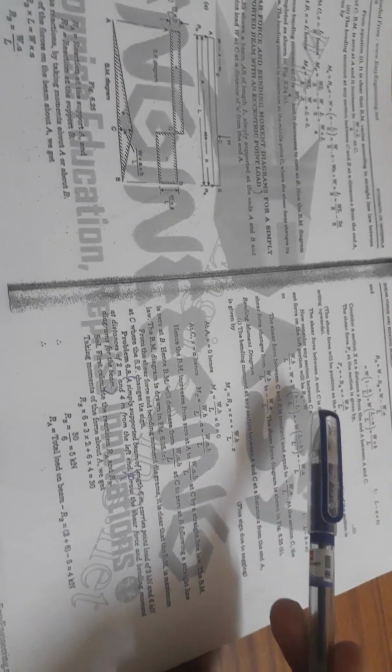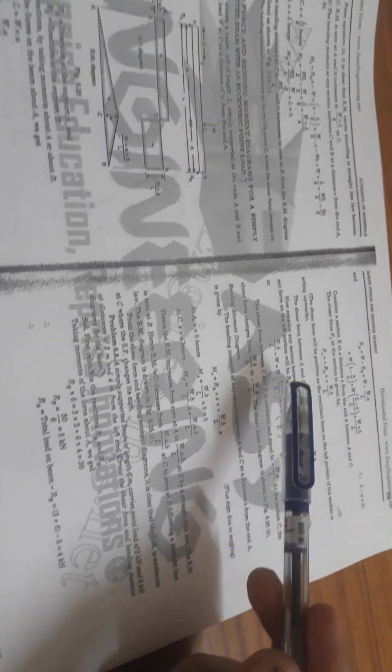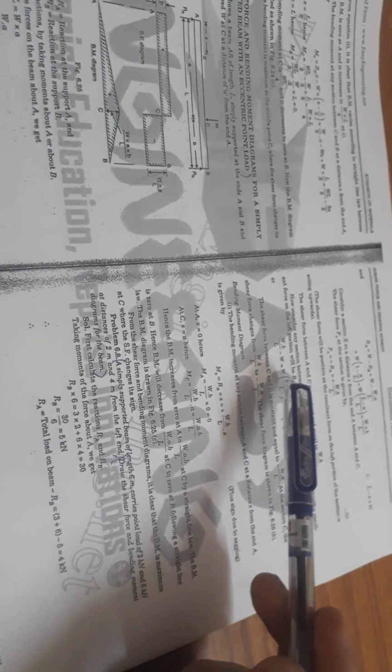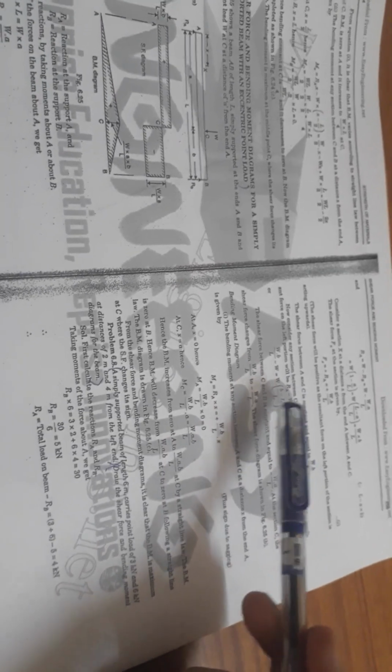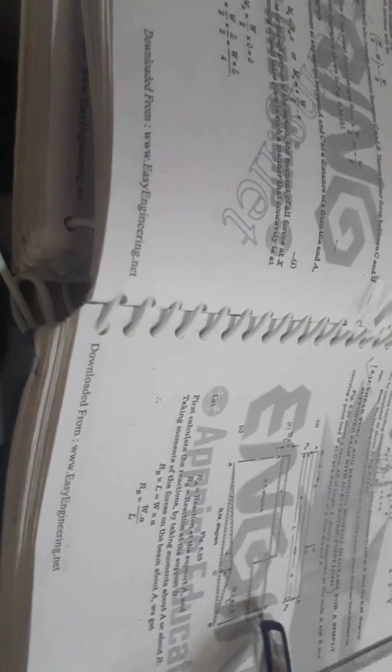The resultant force on the left portion will be Ra minus W, which is equal to W into B by L minus W, which is W into B minus L by L, which is equal to minus W into L minus B by L, which is minus W into A by L.